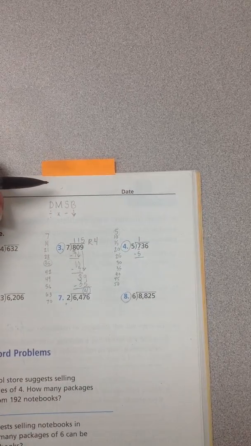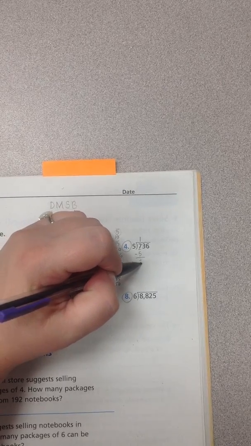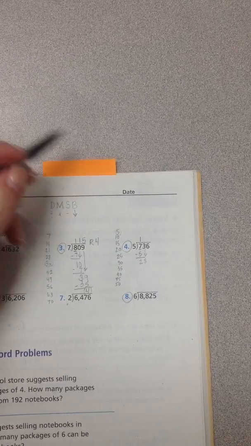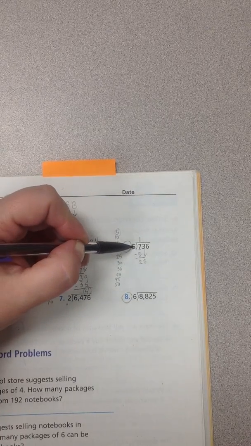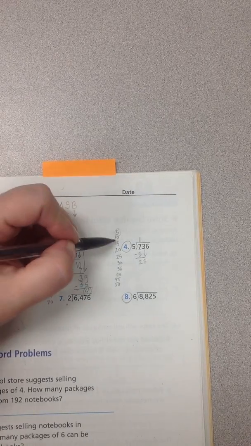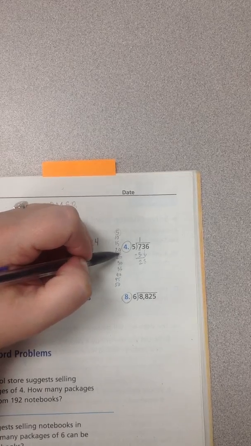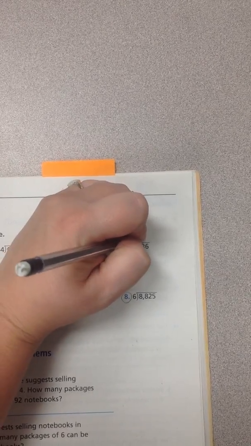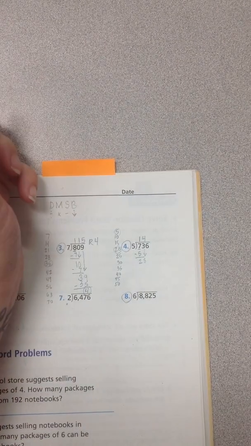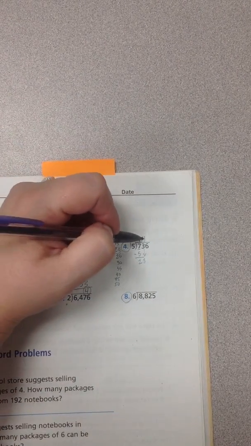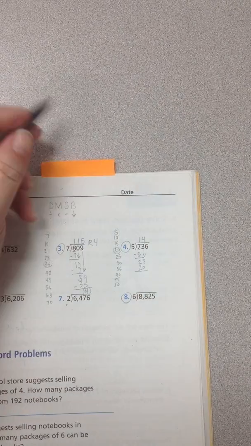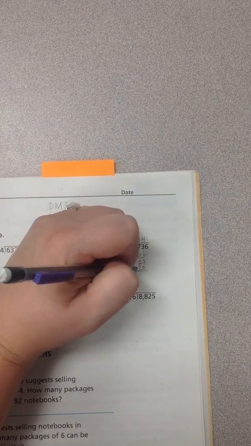Subtract, that's my next step. I get 2, and I need to bring down that next number of a 3. Now I need to see how many times can 5 go into 23. 25's too big, so my target's 20. That was 1, 2, 3, 4 times. Place my 4 above the 3. And I'm going to multiply 4 times 5, which is 20. Next step is to subtract. And I'm left with 3.